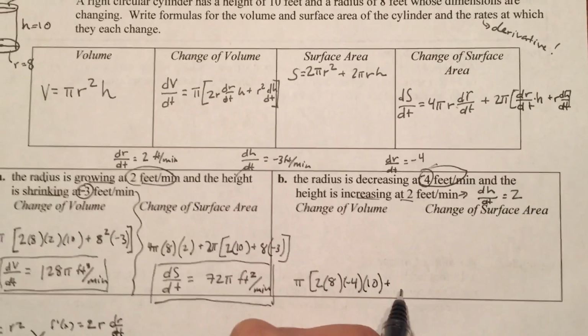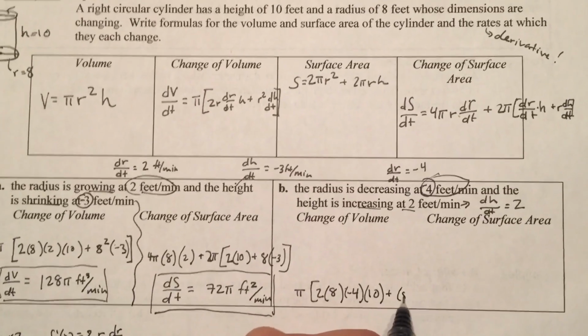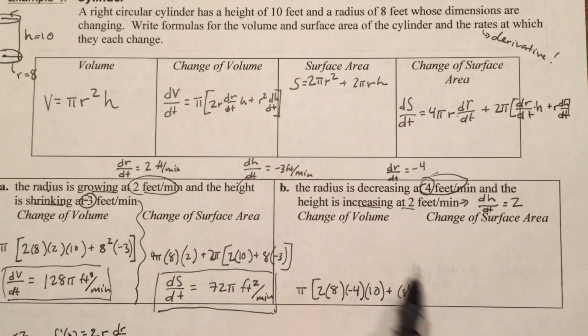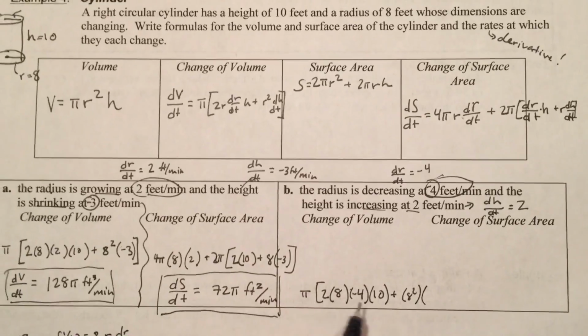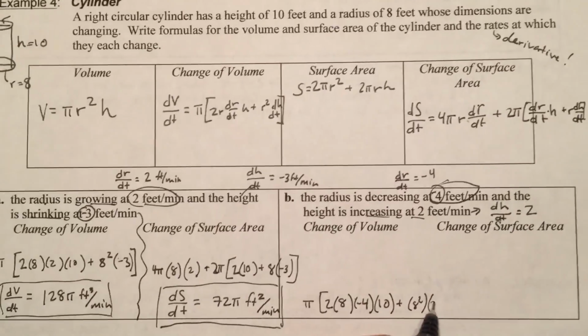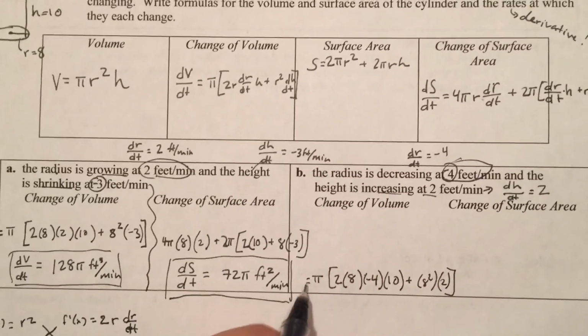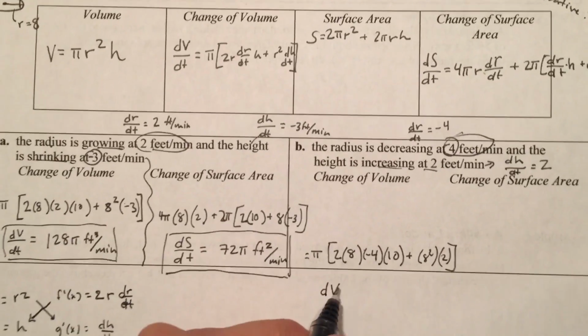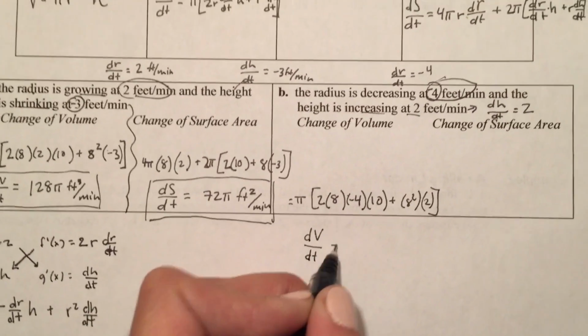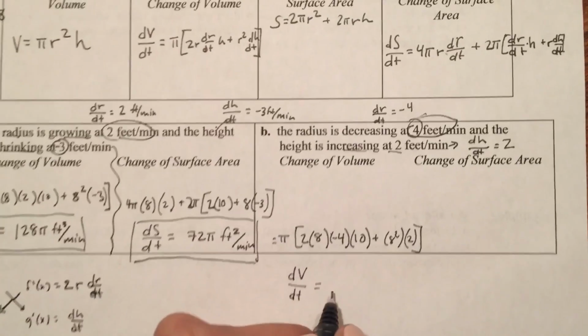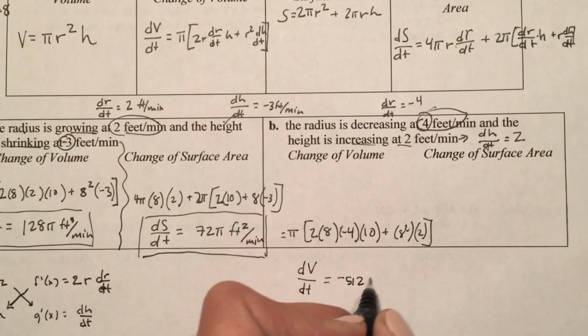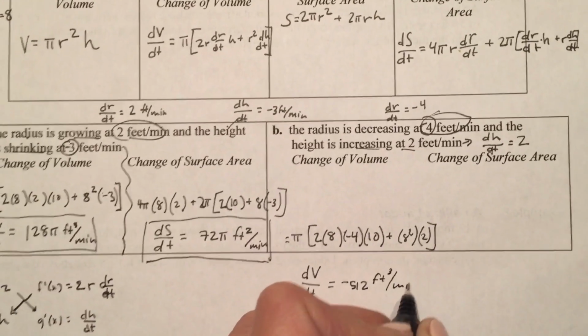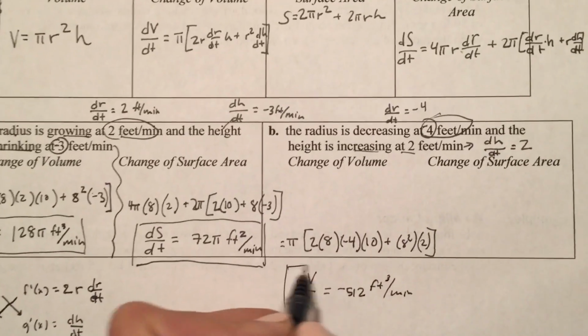Plus r squared, so that's 8 squared, okay, times dh dt, which they gave it as 2 in this problem, okay? And again, we go ahead and do that out. We'll get dv dt equals negative 512 feet cubed per minute, all right?